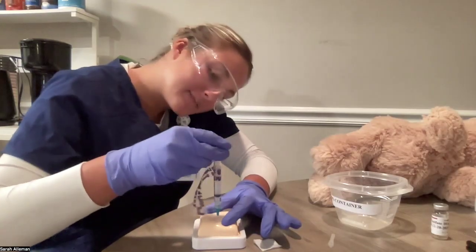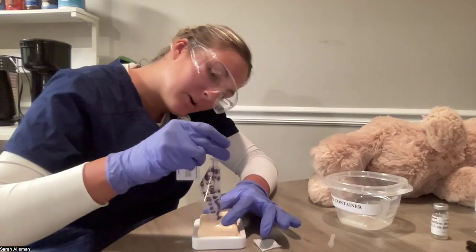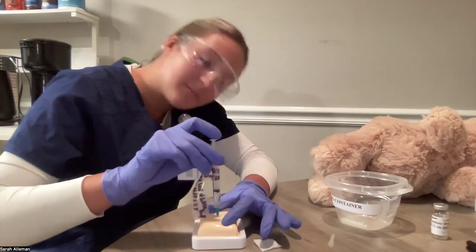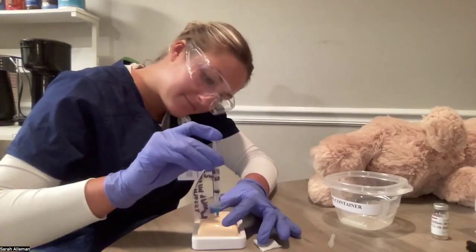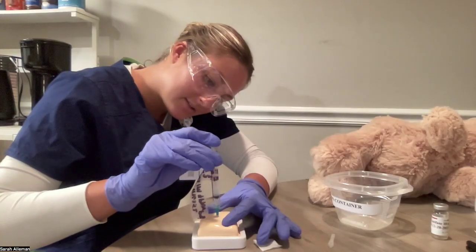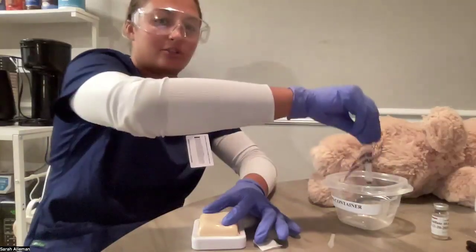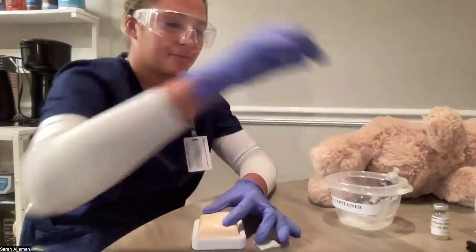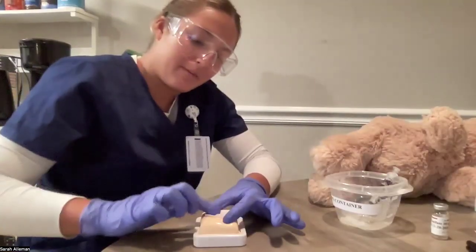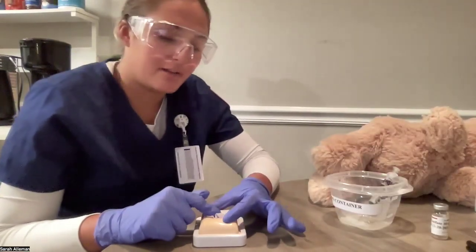Just gonna make sure to aspirate. And there's no blood drawn up, so I'm free to give the injection. Inject slowly, straight up, straight into the sharps container. And I would apply pressure for 5 seconds to make sure there's no bleeding.